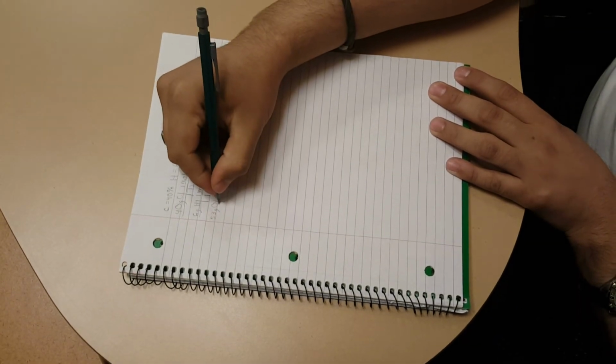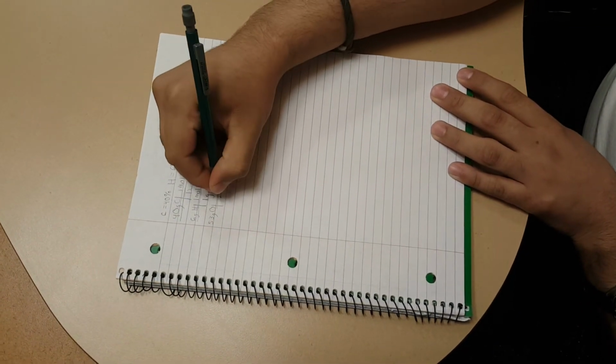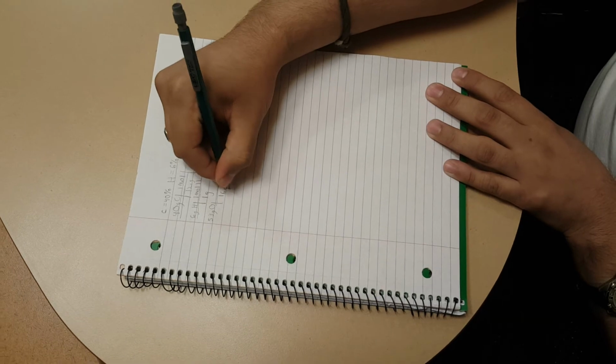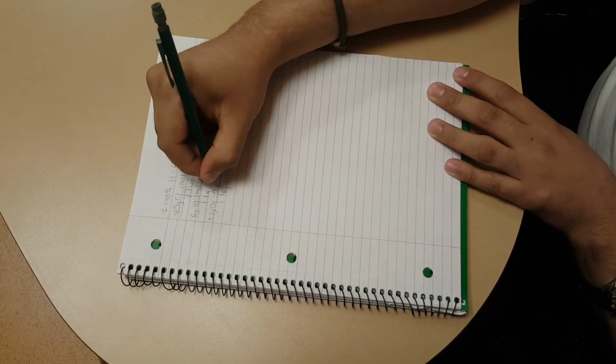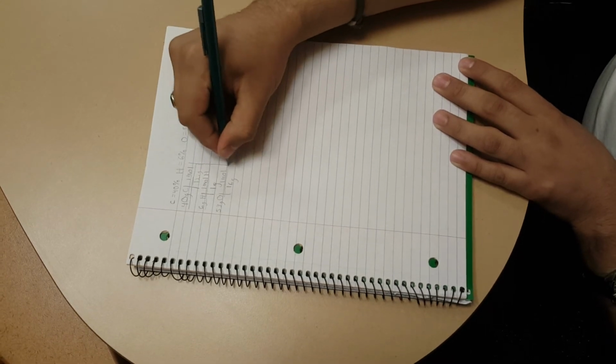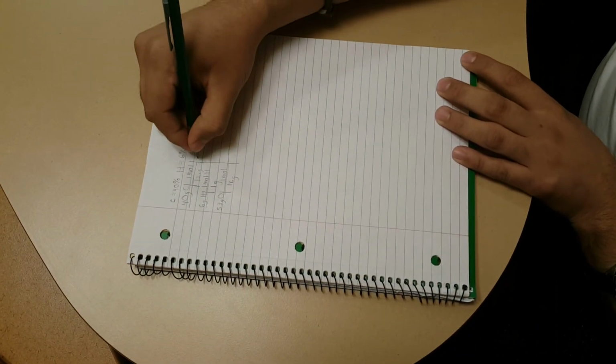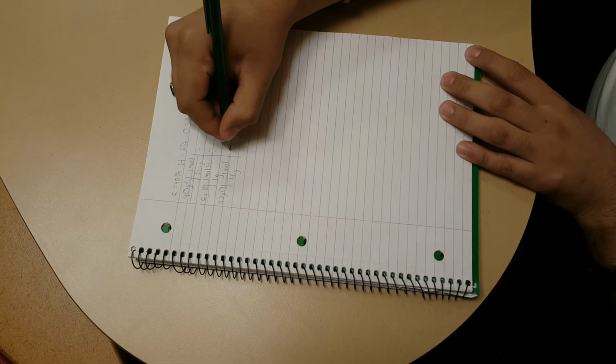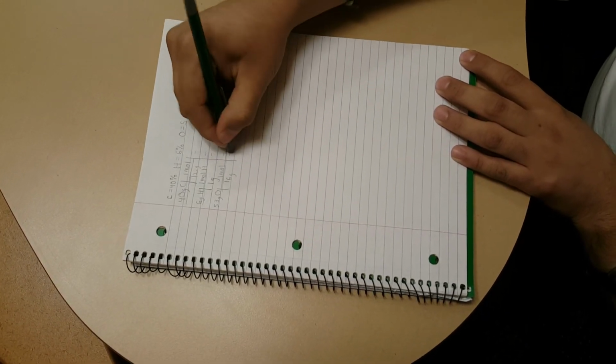For every 16 grams of oxygen, we have 1 mole of oxygen. Now all we're going to do is carry this to completion to be able to figure out how many moles of each substance we have within this.